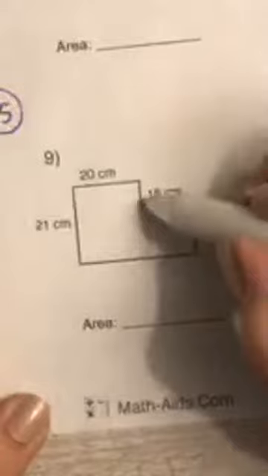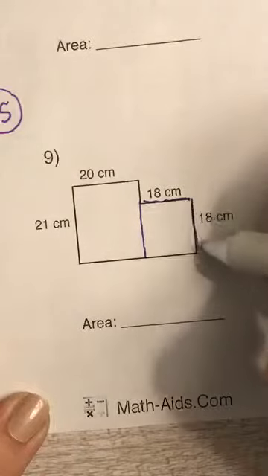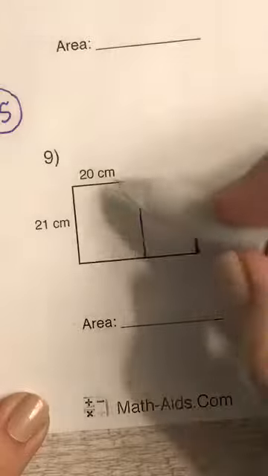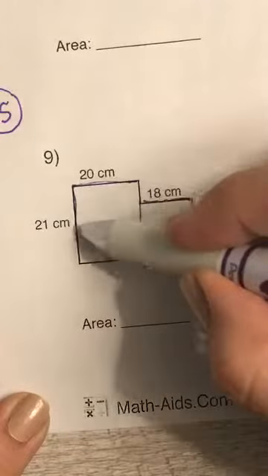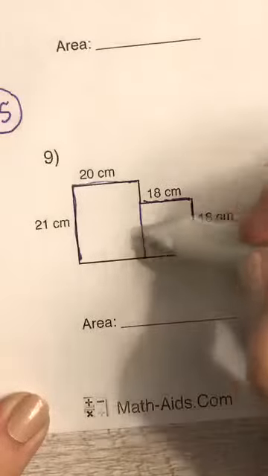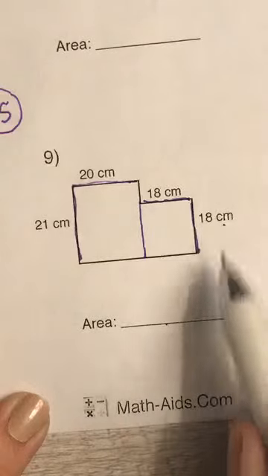On the last problem, you see how we have an 18 by 18 here? That tells me that if I just divide this line straight down, I'm going to have a nice little square. Multiply your length to your width to get your area for this one. Then multiply your 20 by 21 to get the area for this one. Add those two areas together for your total. Don't forget your units squared.